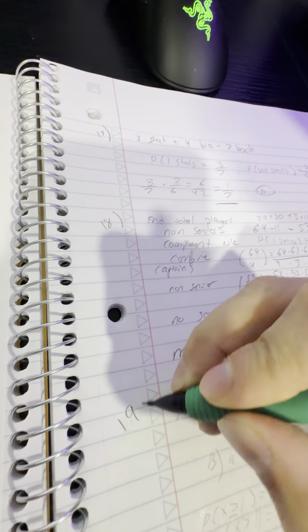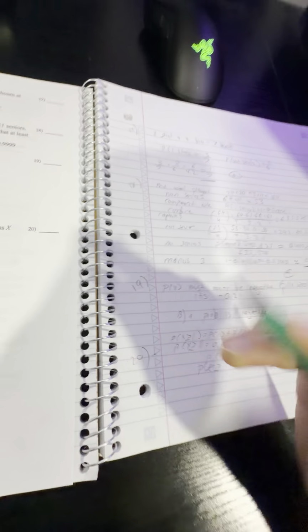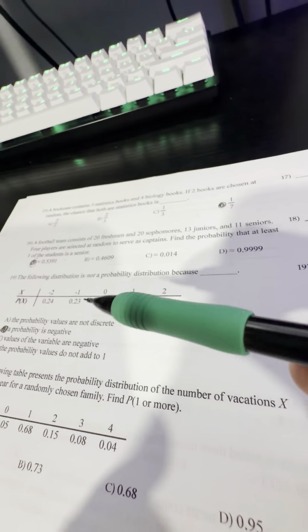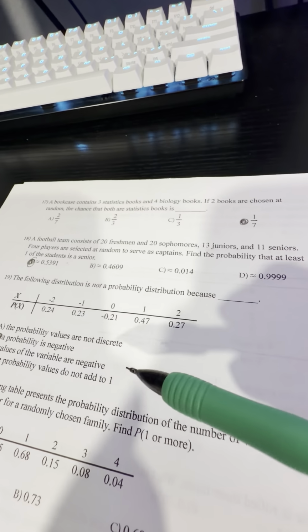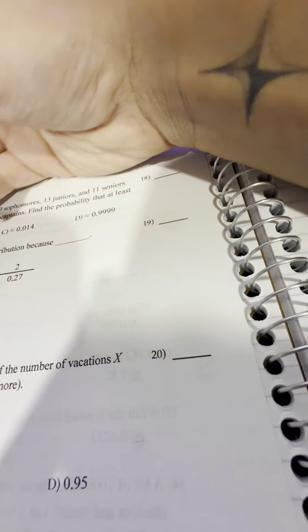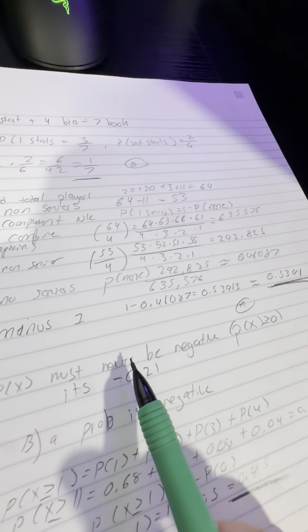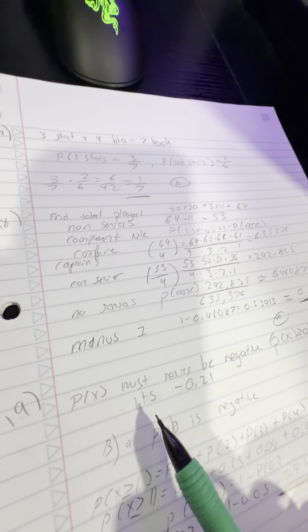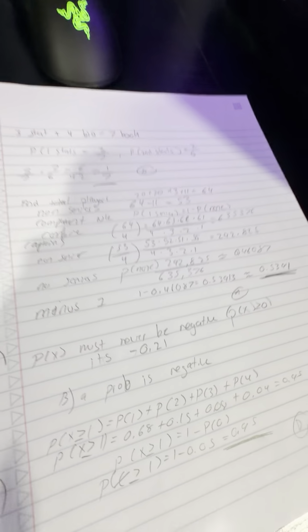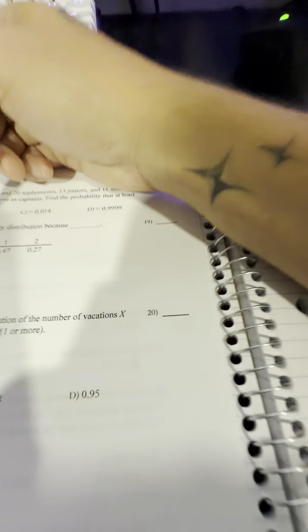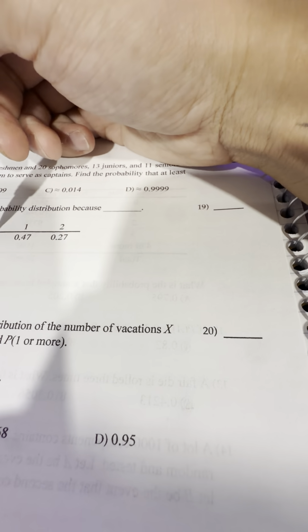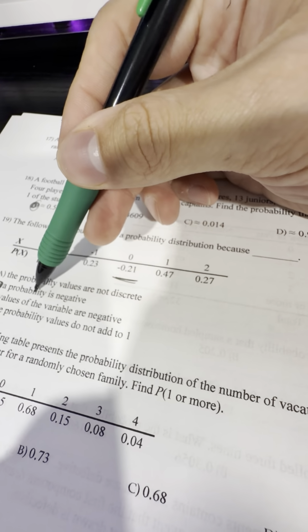This one is 19, and this one's 20. So number 19 is B, a probability is negative because of this one right here. So P(x) must never be negative, and then this is the culprit. Yeah, so because of this being negative, it makes this the answer. That was pretty self-explanatory.